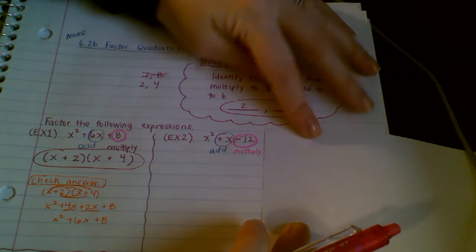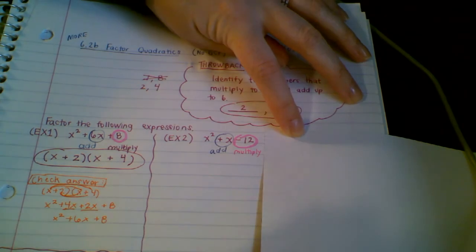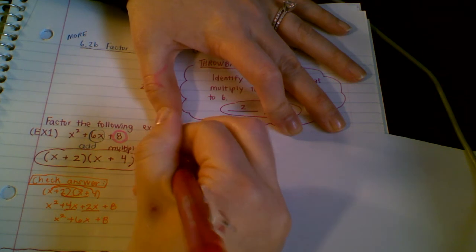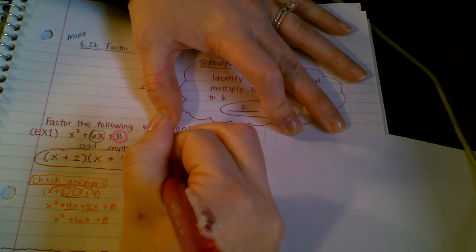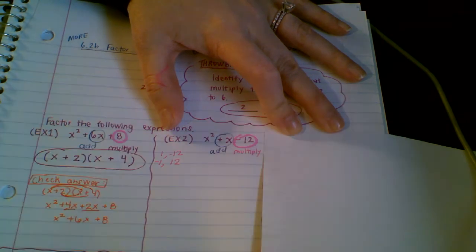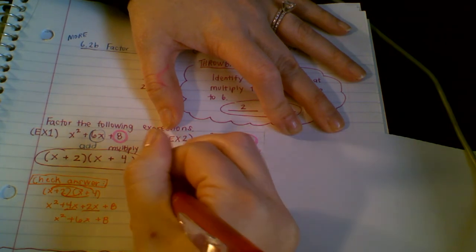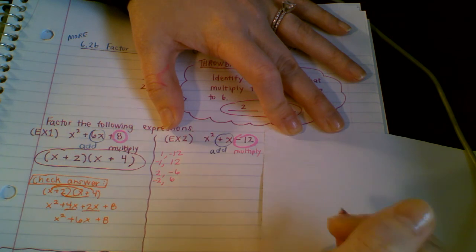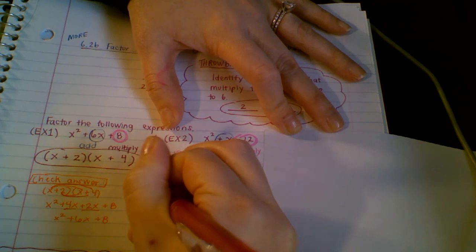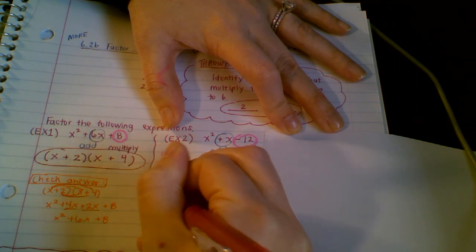I'm going to make a factor list, just like we did in the throwback. Two numbers that multiply to negative 12. That would be 1 and negative 12, or negative 1 and 12. Multiply to negative 12. 2 times negative 6, or negative 2 times 6. Multiply to negative 12. 3 times negative 4, or negative 3 times 4.